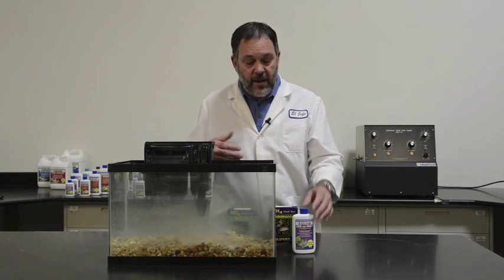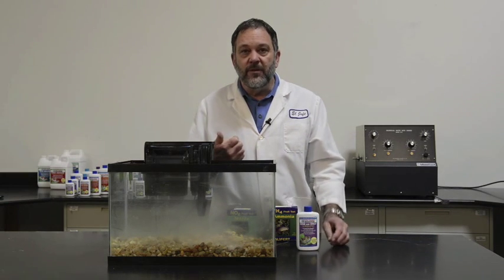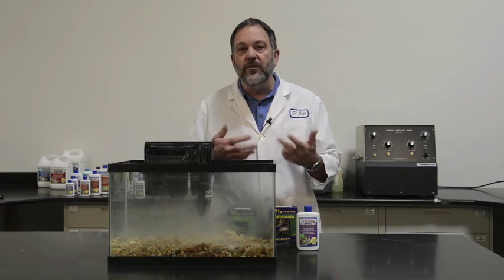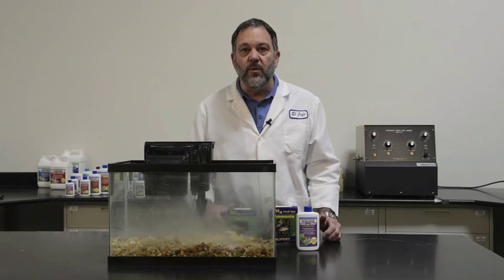Oh, and by the way, after you add the ammonium chloride, make sure to turn off the protein skimmer, turn off the UV, and remove your filter socks for 48 hours because all those things will either trap or kill the nitrifying bacteria, which is not what you want to do.